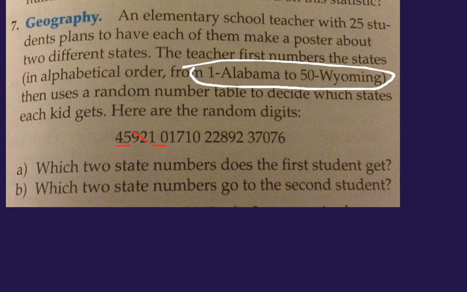Now notice these are grouped in 5s. You see 5 here and 5 here. The only reason they do that is to help you follow and be organized. If they strung it all together, you could get lost really easily and you wouldn't know where you were.